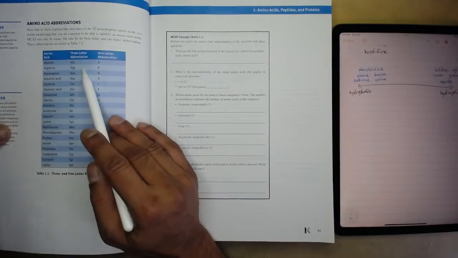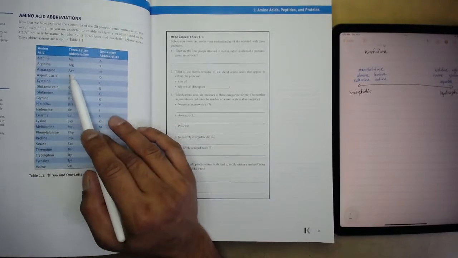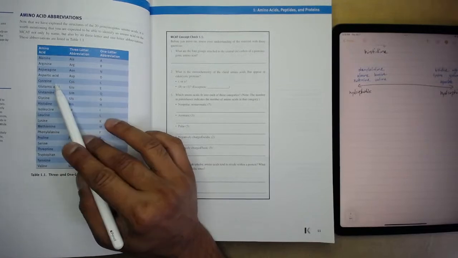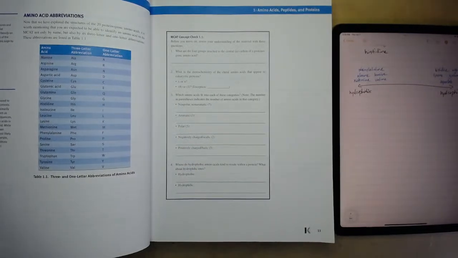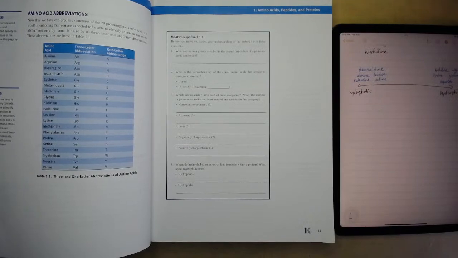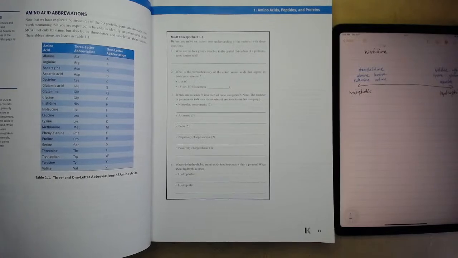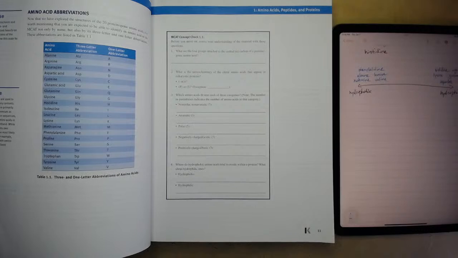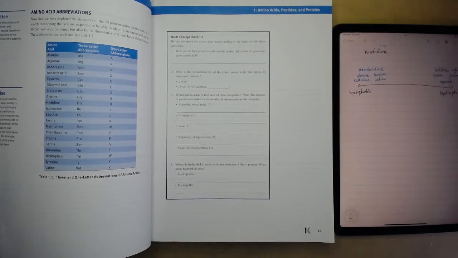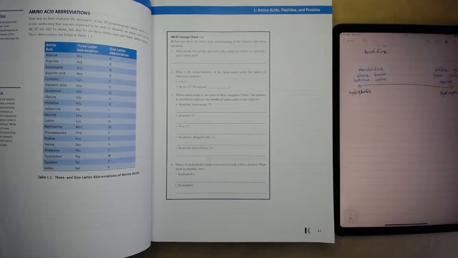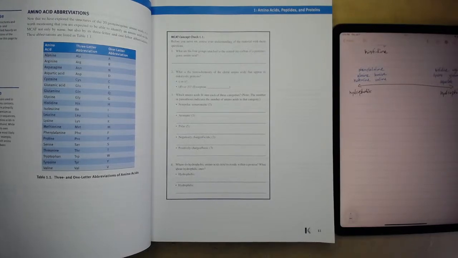Alanine, ALA, arginine, ARG, asparagine, ASN, aspartic acid, ASP, cysteine, CYS, glutamic acid, GLU, glutamine, GLN, glycine, GLY, histidine, HIS, isoleucine, ILE, leucine, LEU, lysine, LYS, methionine, MET, phenylalanine, PHE, proline, PRO, serine, SER, threonine, THR, tryptophan, TRP, tyrosine, TYR, valine, VAL. Those are your 3-letter abbreviations.